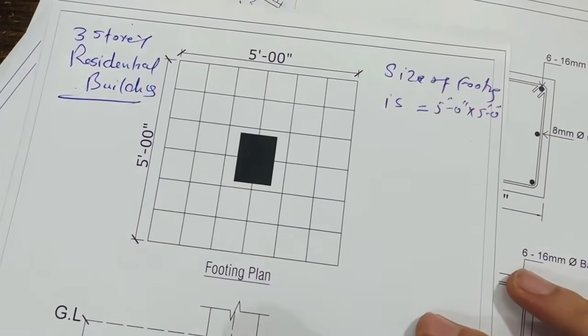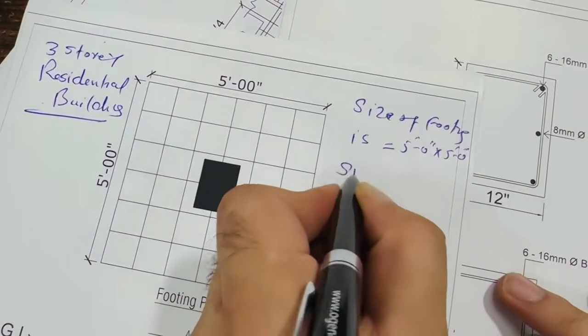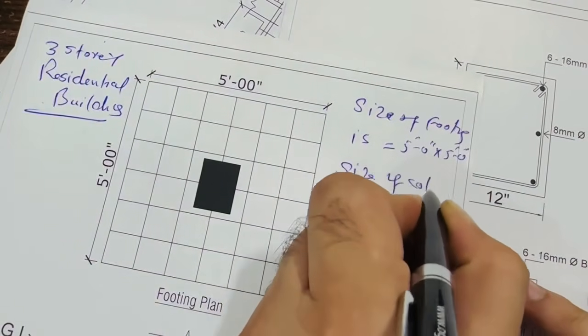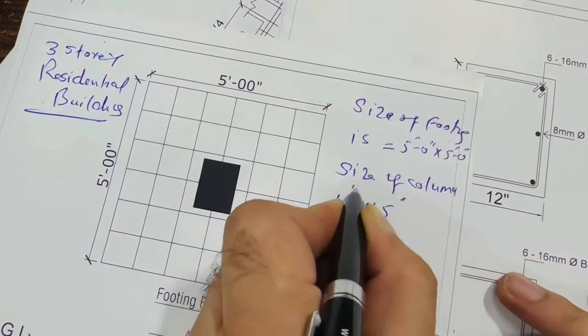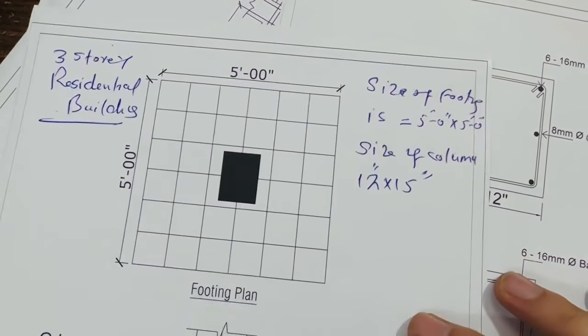Inside this, guys, you can see this is the column, which size is 12 by 15 inches. So the size of the column is 12 by 15 inches. Right, this is the footing plan.